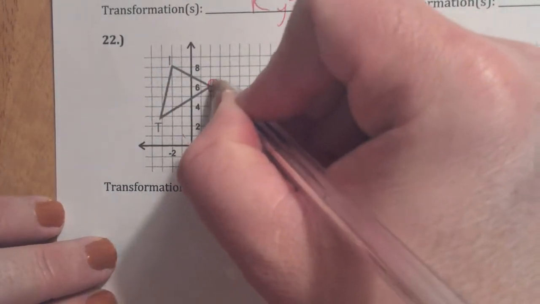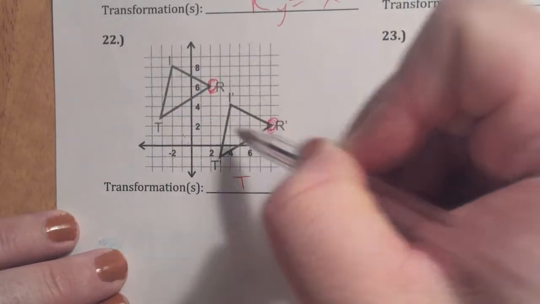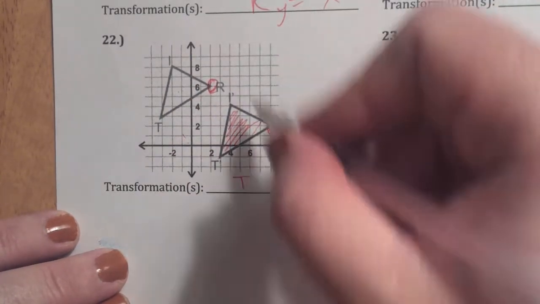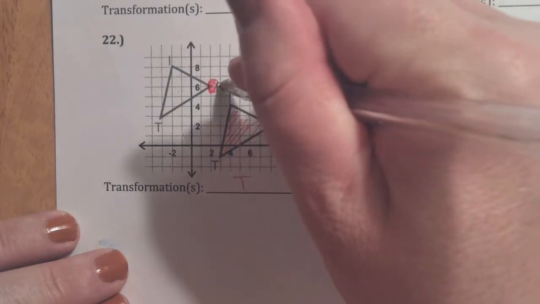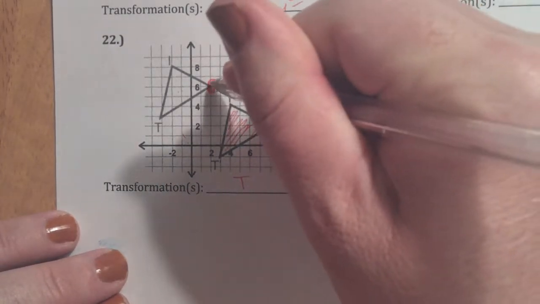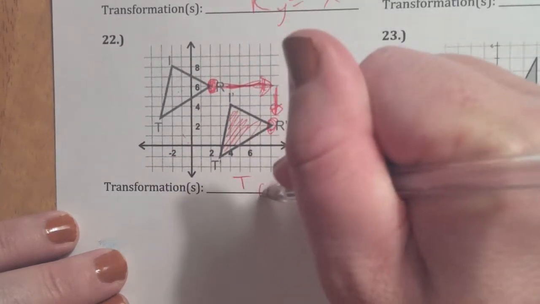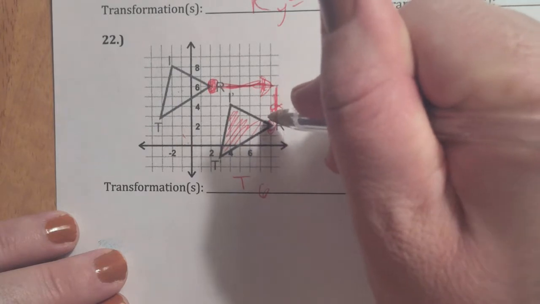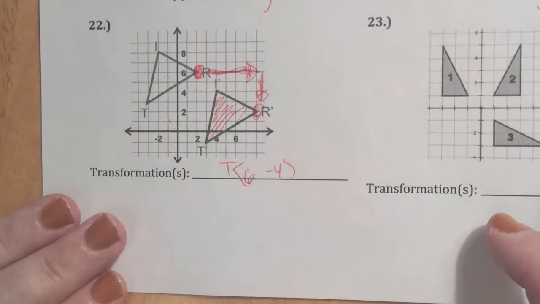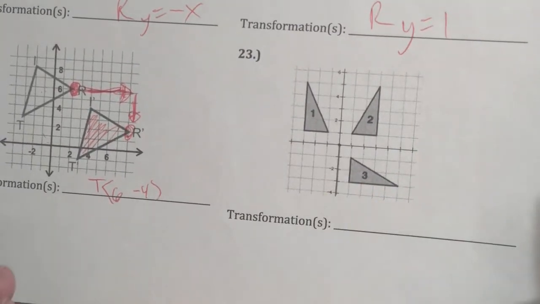I'm going to use the letter R. Now, here's the important thing. Which way are we going? Here's the old one, here's the new one, and I know it's the new one because it has the primes on it. Starting with the old one, you have to go left or right first, then up or down. So I went right 1, 2, 3, 4, 5, 6. And I went down 1, 2, 3, 4. So -4. So (6, -4).